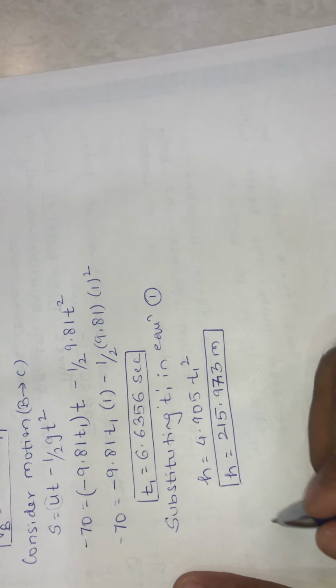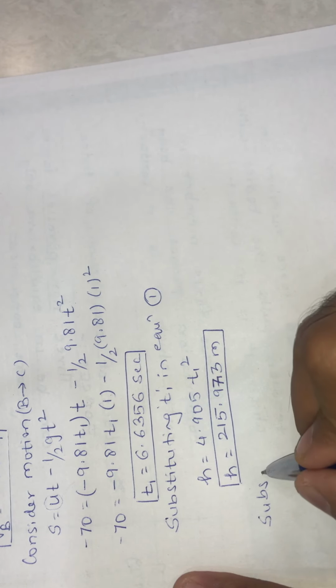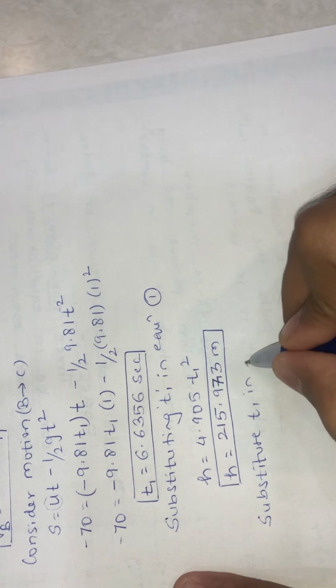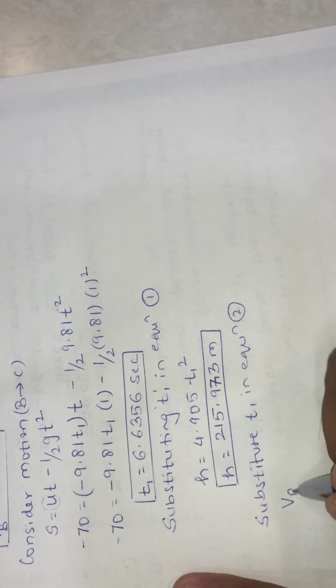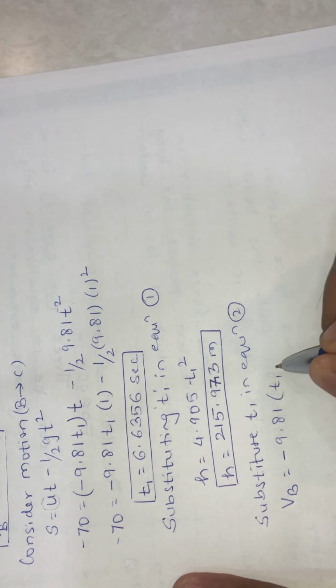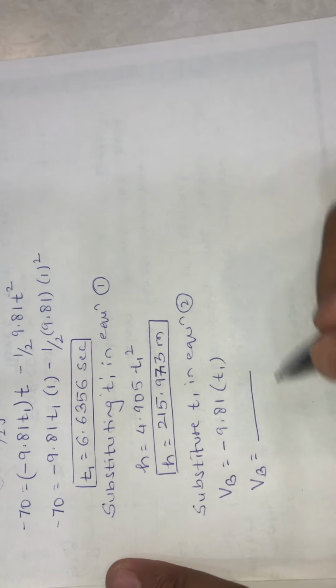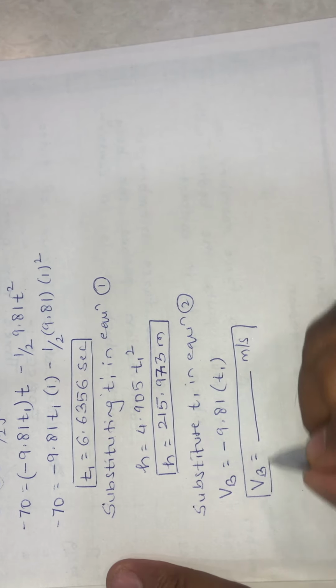After that, we'll substitute t1 in equation 2, which will give me VB equals minus 9.81 t1. That will give me some value that I leave with you students. I hope you will do some work based on this.